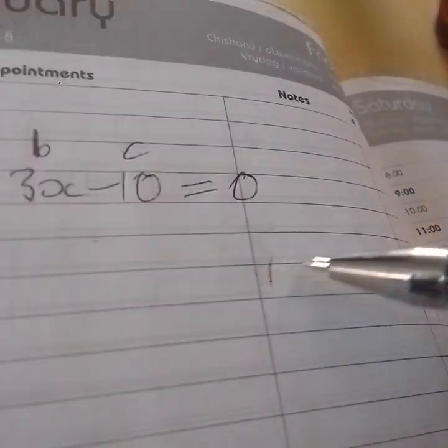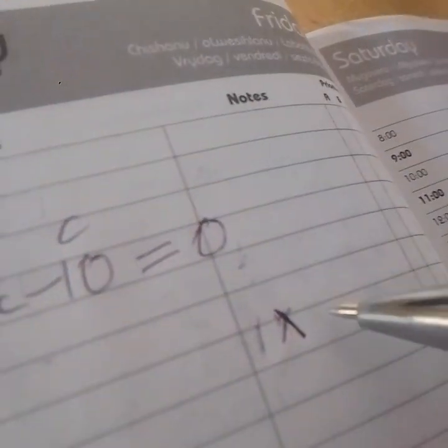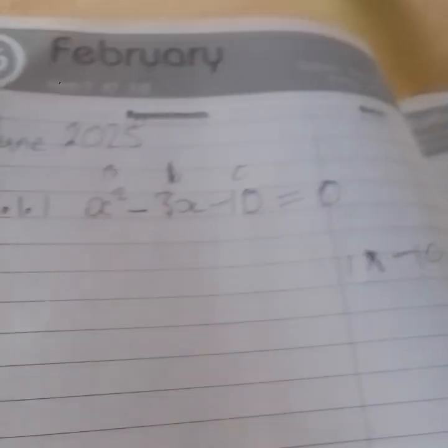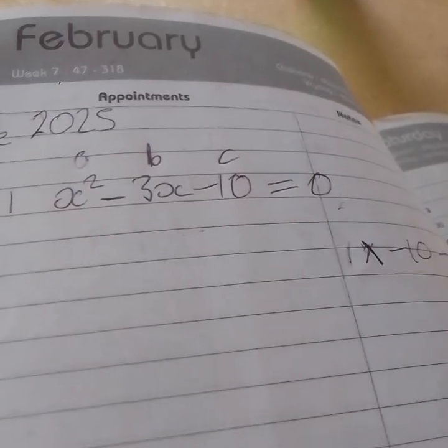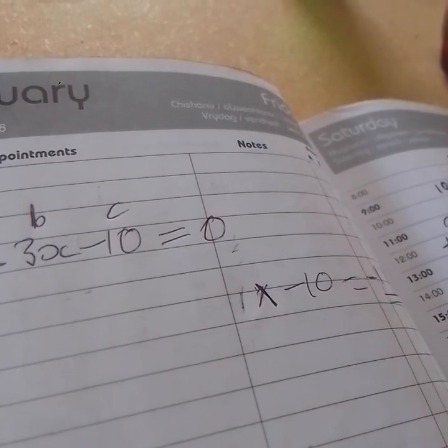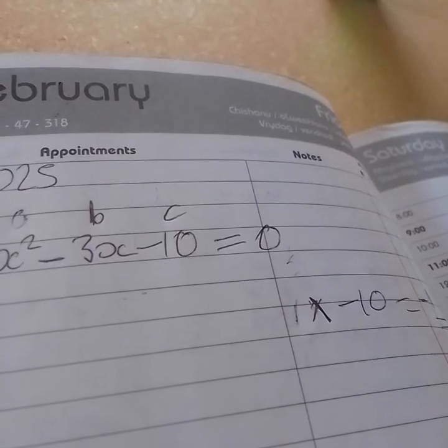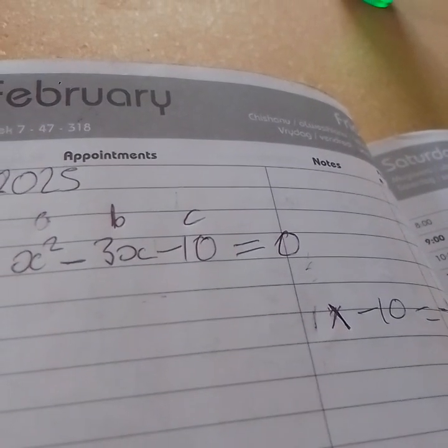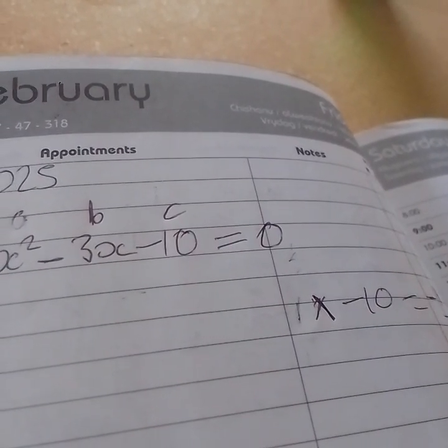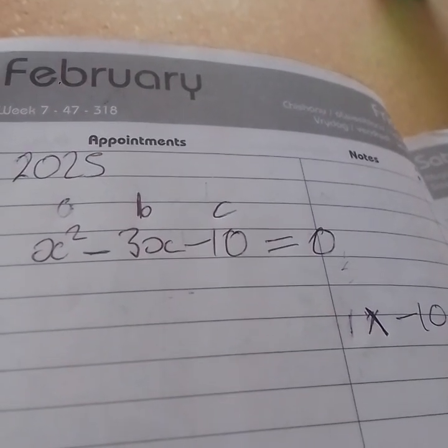So if I say 1 times minus 10, I get minus 10, right? So now step number 2, we look for numbers or multiples of minus 10. These are two numbers that if we multiply them, they give us minus 10, but if we add or subtract those numbers, they give us B, which is minus 3.